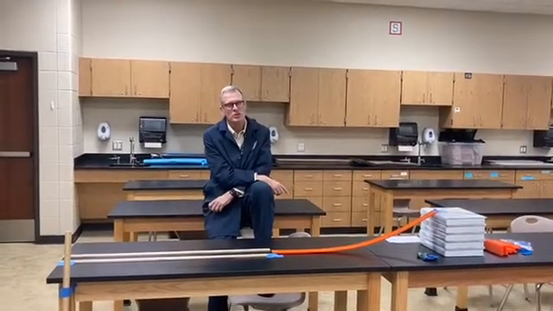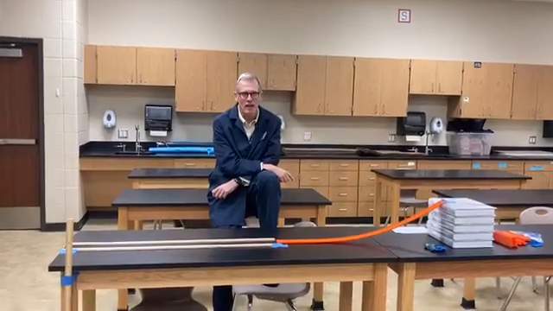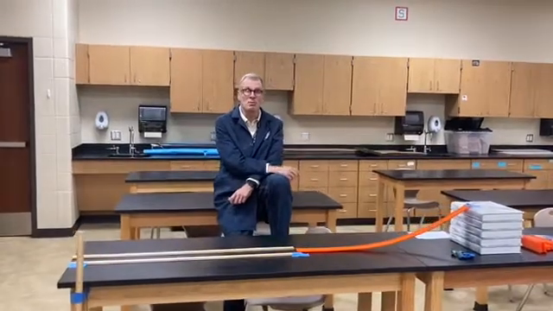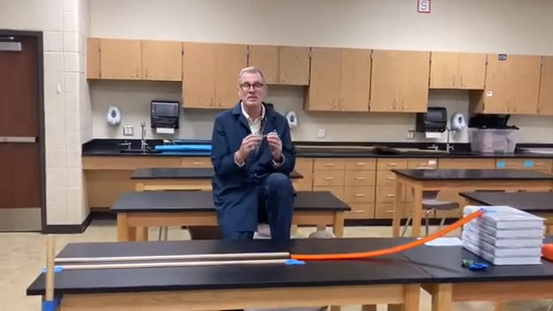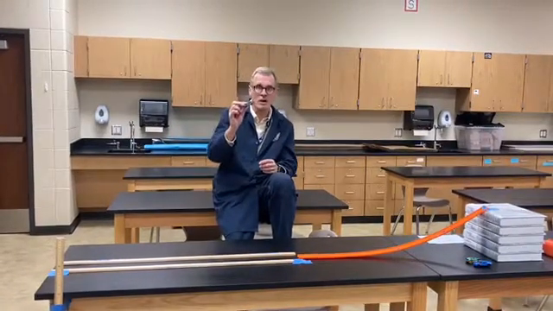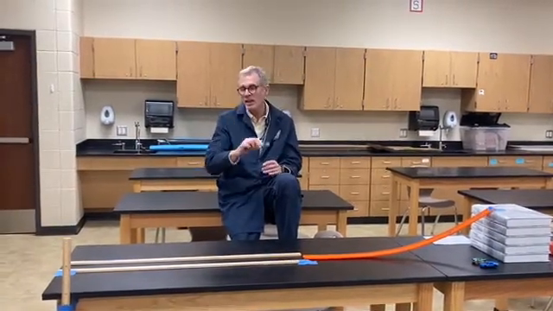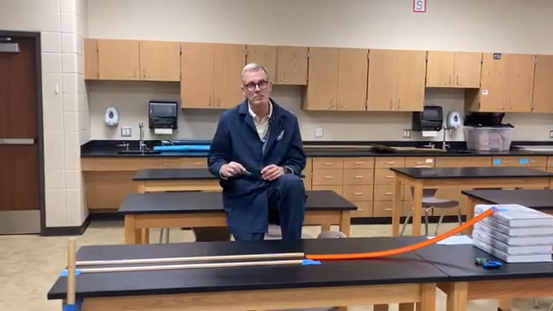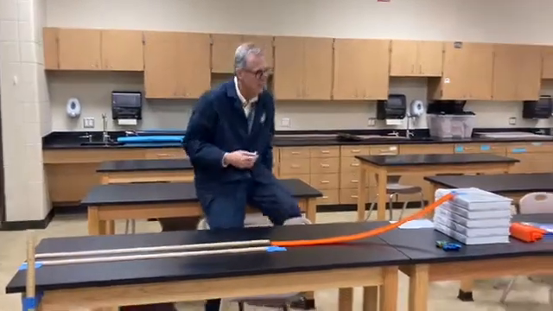Hello there. So today we're doing a lab called the Hot Wheels lab. Basically the objective of this lab is we're going to evaluate horizontal projectiles. And we're going to do that by turning this Hot Wheels car into a horizontal projectile and have it launch off this table.